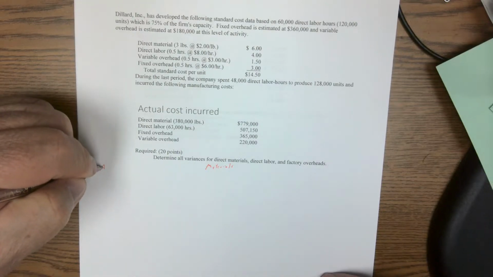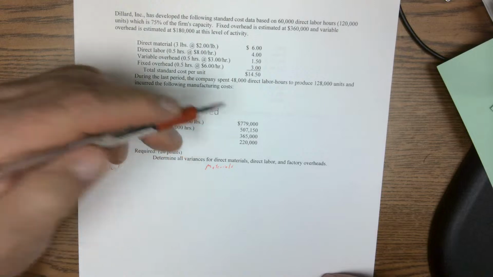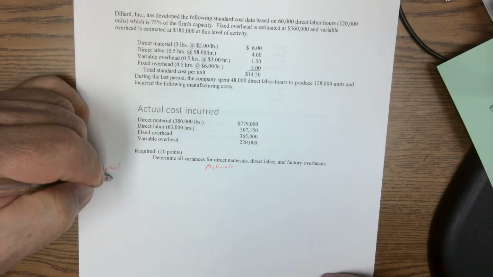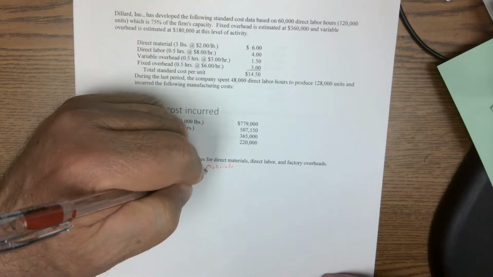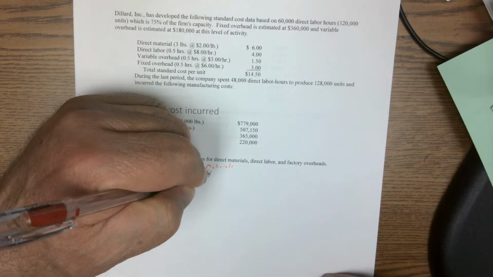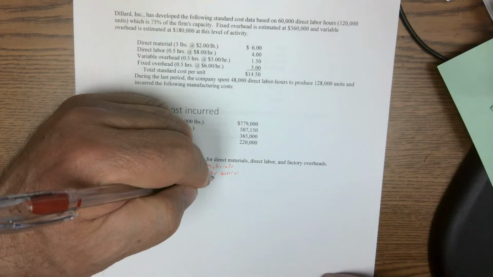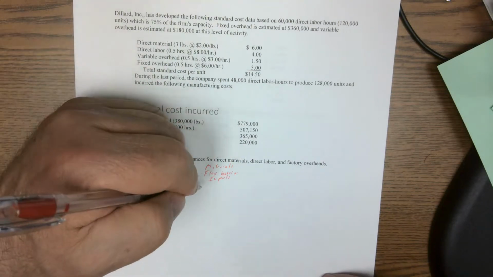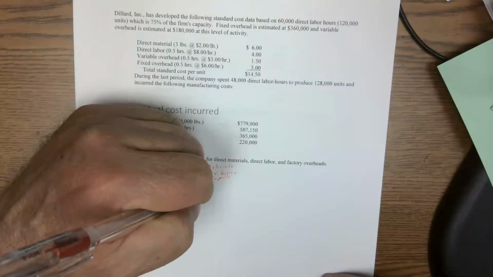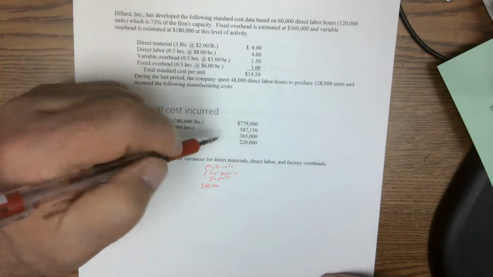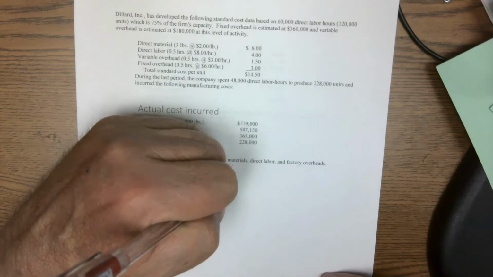And we do the actual. And the actual direct materials was 779,000 pounds. This is the flexible budget based on inputs, and we used direct material 380,000 times our standard cost for material of $2 a pound.